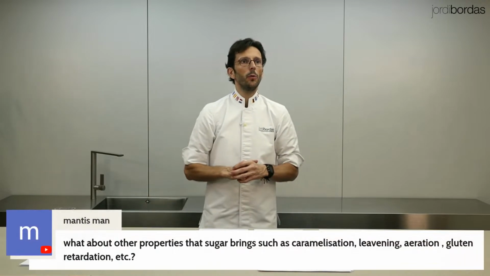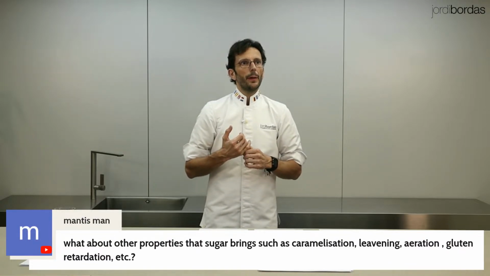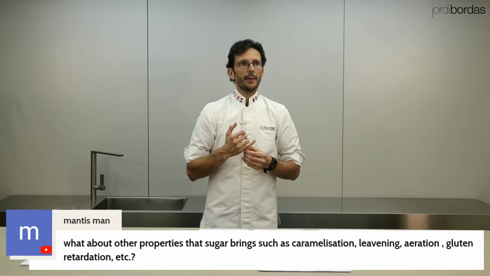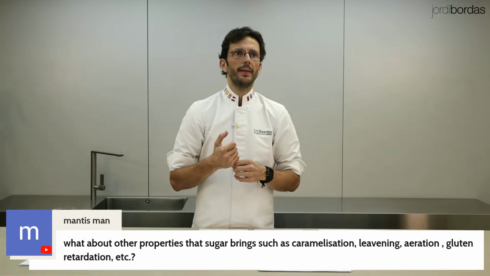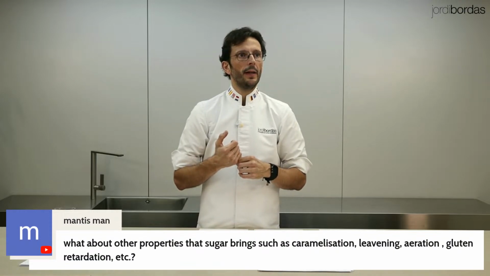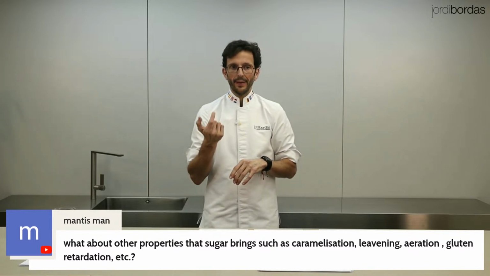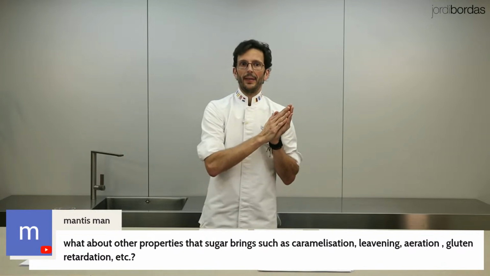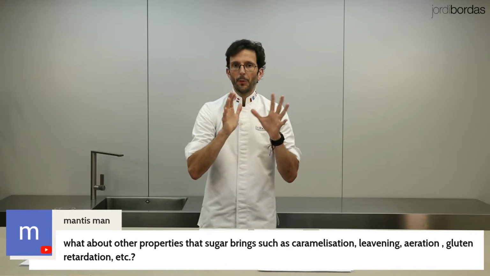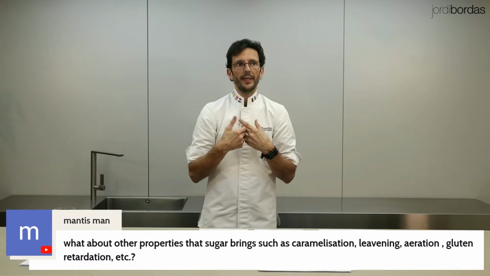Okay, let's go to the next question. What about other properties that sugar brings, such as caramelization, leavening? This I don't understand. Aeration, gluten retardation. There is no problem in general because we are explaining reduction of sugar. Still, we have sugars in our recipes. There is no problem in general. Everything that we did in that direction by using inulin, it always works.